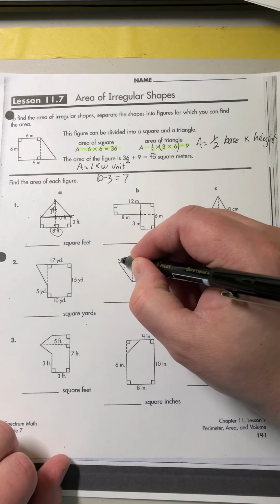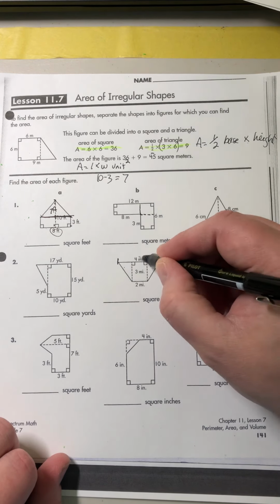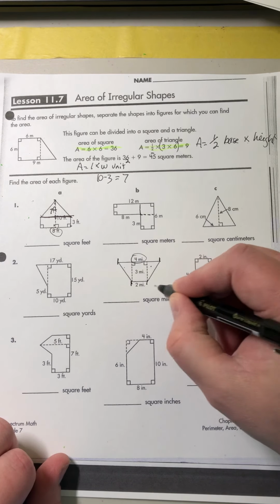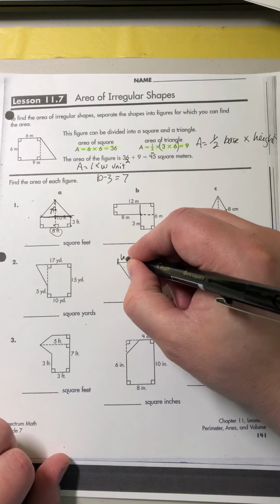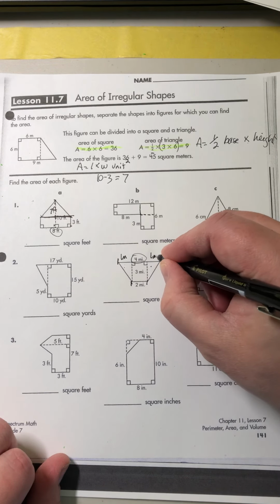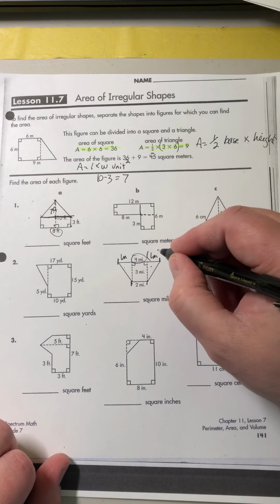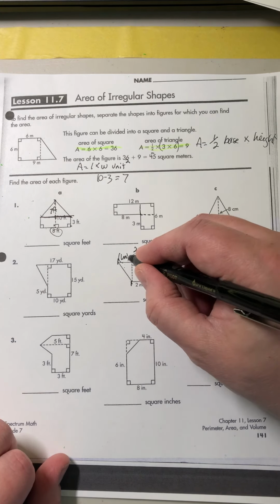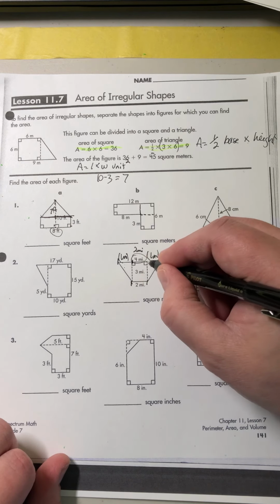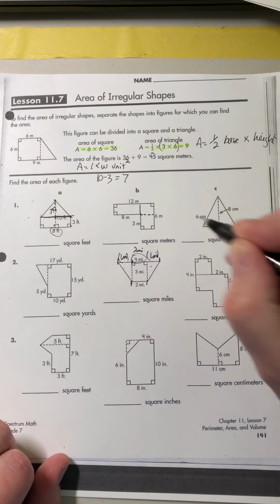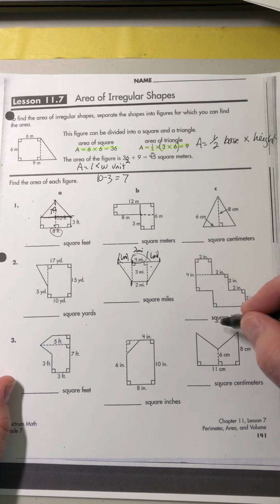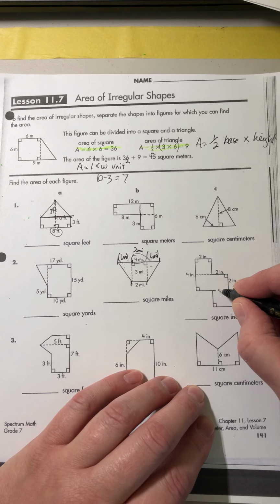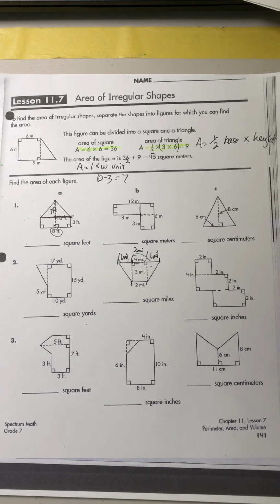Okay, so for this one, from here to here is 4 miles. And from here to here is 2 miles. This means this section and this section are 1 meter each, because this will be 2 miles from here to here. Okay, and break these down again, however you would like to make them easier.